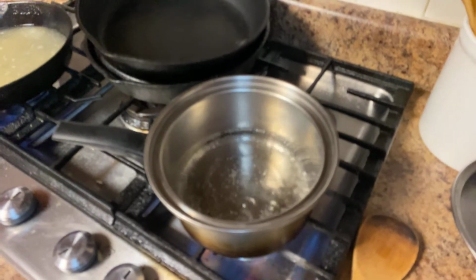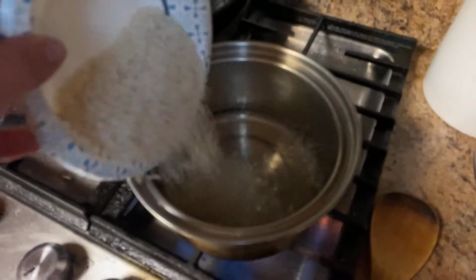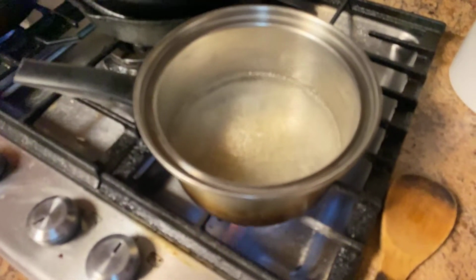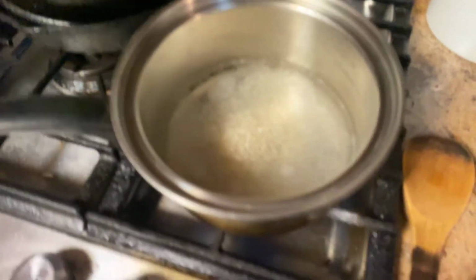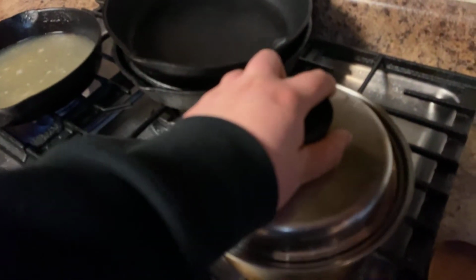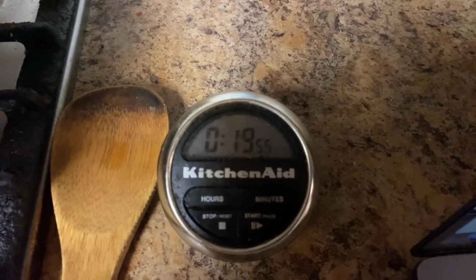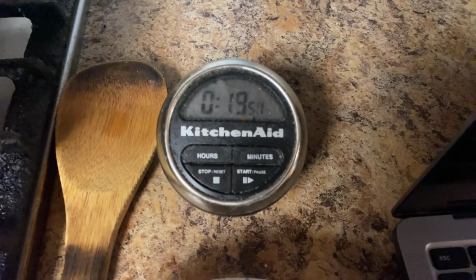Now that my water is boiling for my rice, I will add my rice into the pot. Once the rice is added, you want to lower your heat to low and bring it to a simmer. And also you want to cover the rice. I will now set a timer for 20 minutes to let my rice simmer.